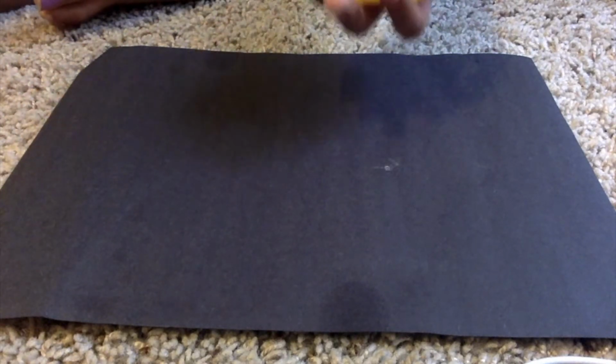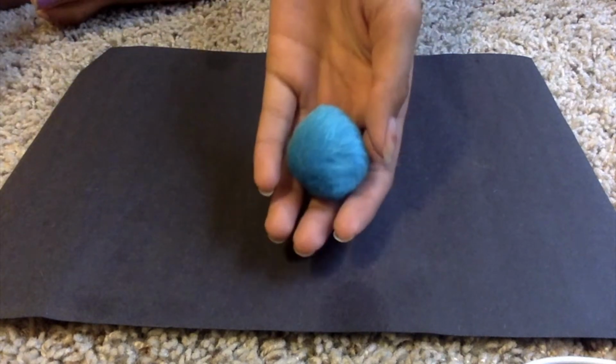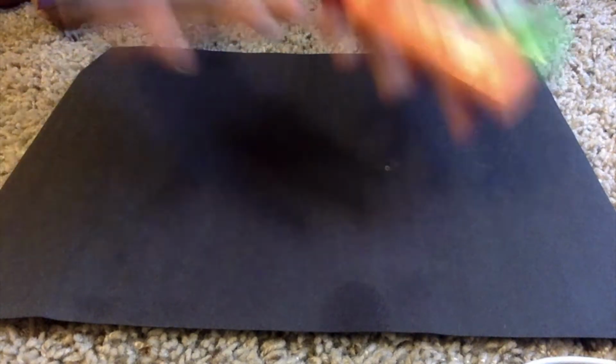So we're going to start with our activity for the nervous system, and here's some few materials you're going to need. You're going to need some yellow Play-Doh, a blue ball, some green, orange, and blue paint, and some glue.